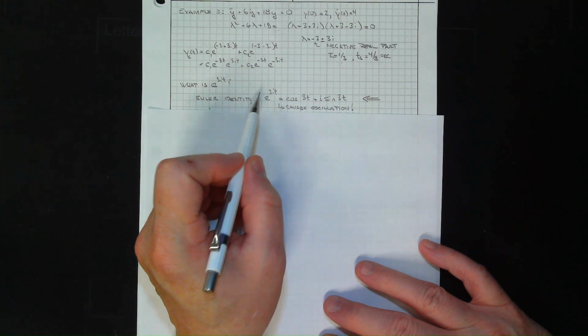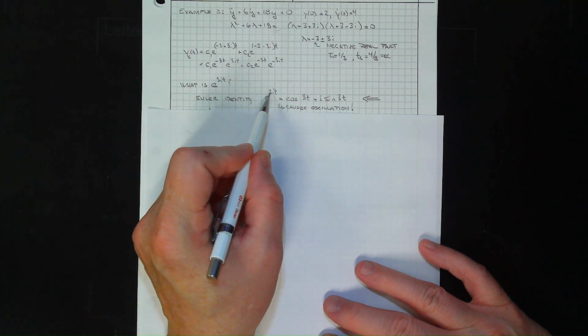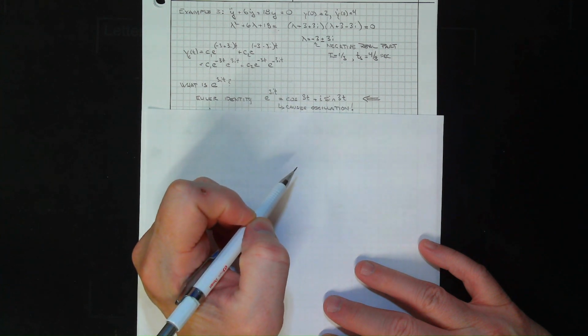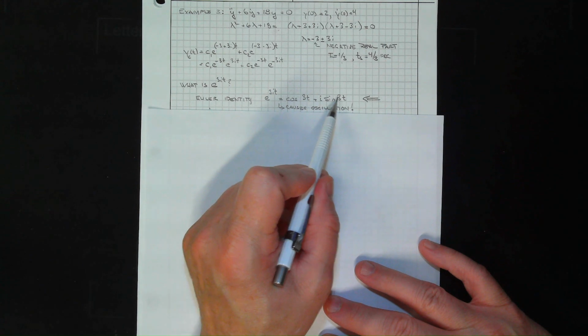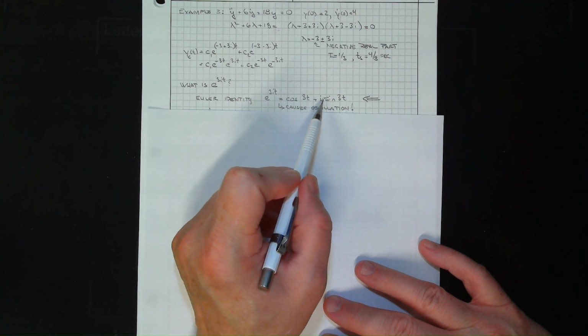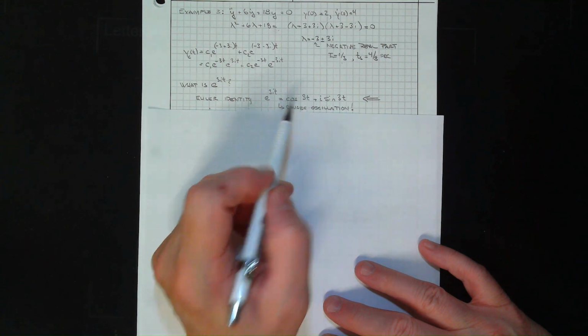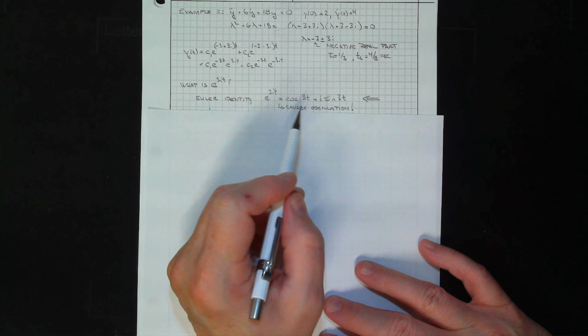If I had e to the i theta here instead of 3t, it would be cosine theta plus i sine theta. You'll notice if you square these, you get cosine squared plus sine squared equals 1. So what you're really doing here, in a complex plane, is going around the unit circle.